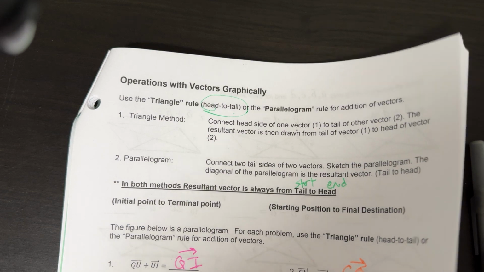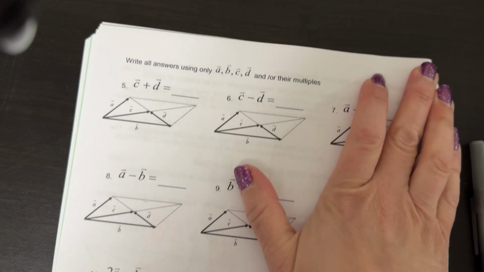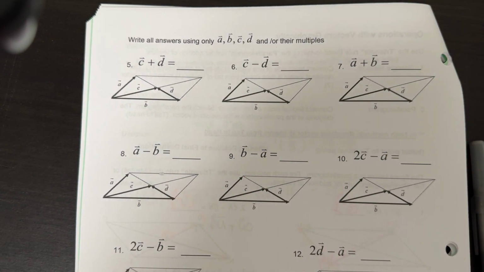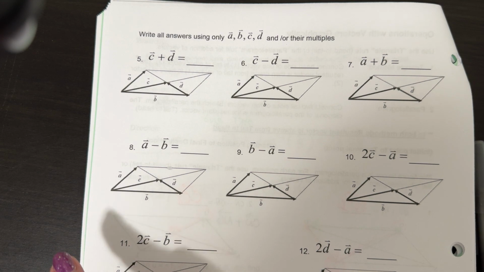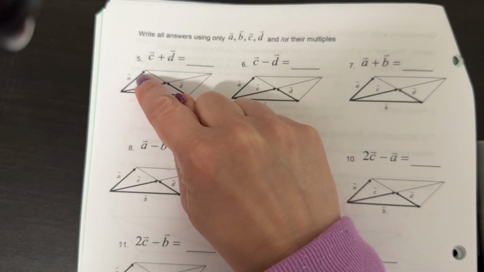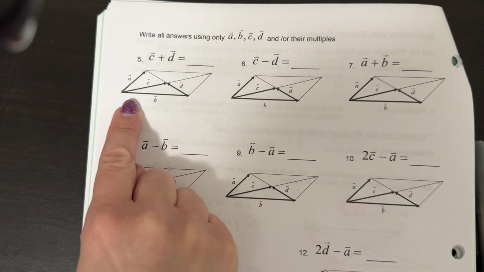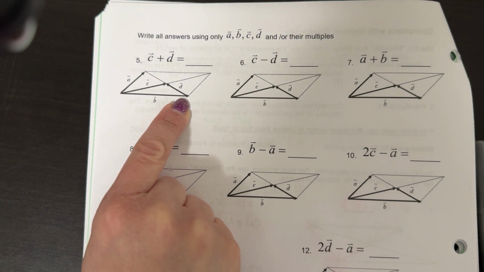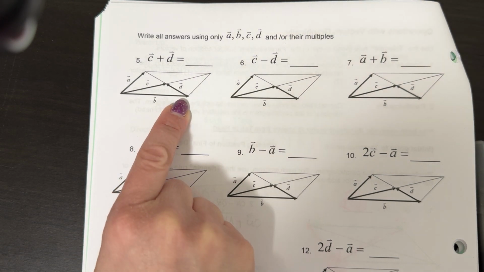All right, let's see what's on the next page. All right, so this is different notation. So on the page before, we had 2 letters to show us our vectors. Now in all of these diagrams, it shows us that A is this side of the parallelogram, B is the bottom leg, but specifically going from this corner to that corner, there's the direction arrow.